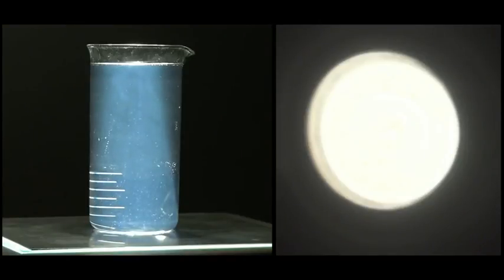What we are seeing is sunlight scattered off the scattering centers in the sky, water molecules, dust particles, air molecules themselves, causing the sky to glow blue when you're looking away from the sun. And this is a very dramatic demonstration of what it is we're seeing.